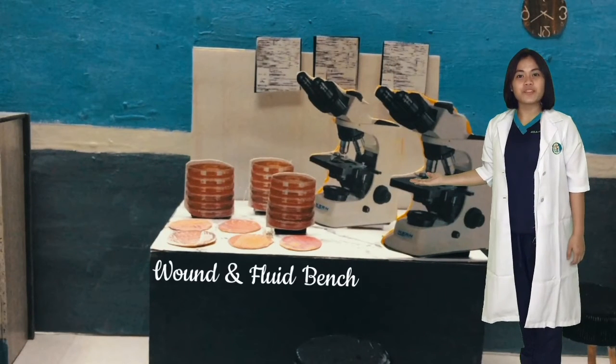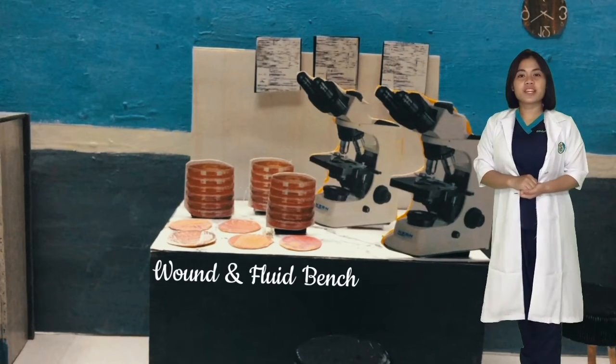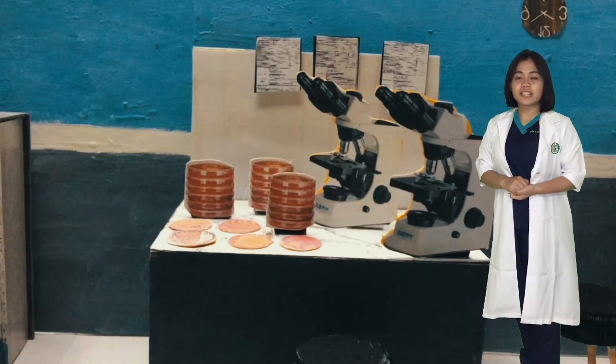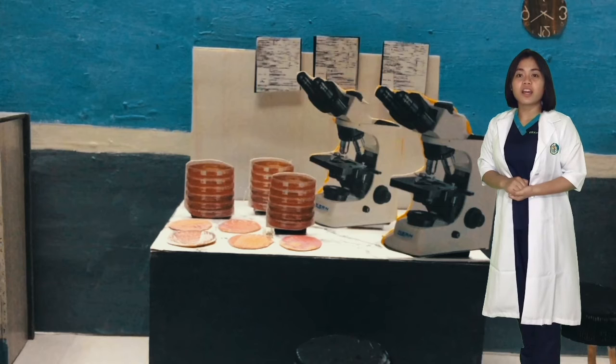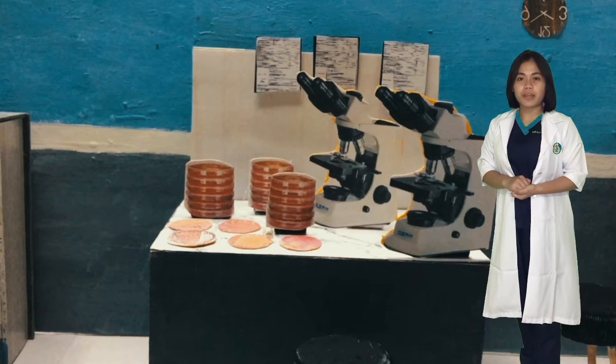This is the wound and fluid bench. Here we check the samples, demographics, and details, and then we put them onto culture media, particularly blood agar or other selective media. We also do Gram stains and look for the type of bacteria under the microscope.